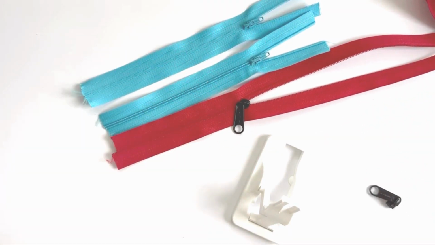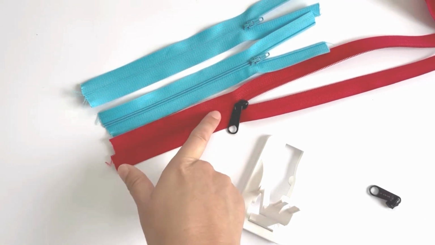I do tend to see these reverse coil zippers in general on certain types of bags where you don't want the coil teeth to be exposed to the elements. Think outdoor bags, outdoor backpacks. Sometimes you'll see it on luggage. I see it a lot on coolers and things like that. So if you ever have a zipper where you're just not sure what type of zipper it is because you can't see the teeth, chances are it's going to be a reverse coil zipper, just like you see right here.